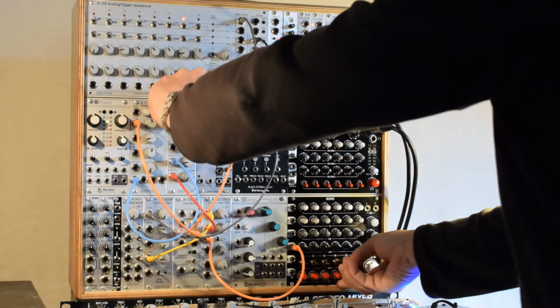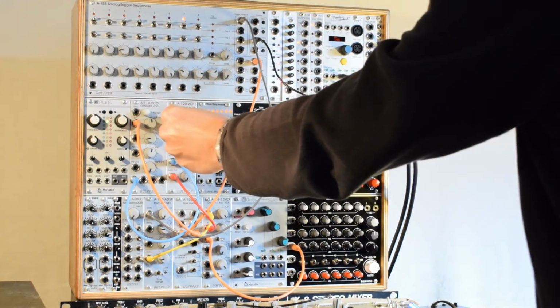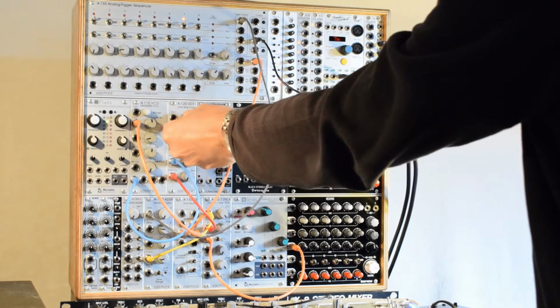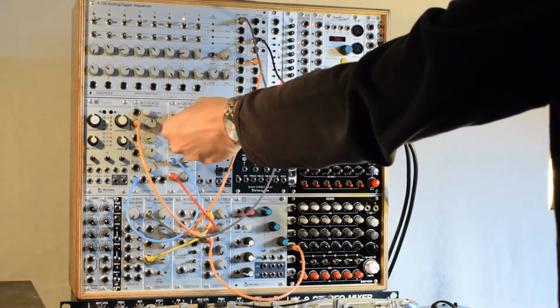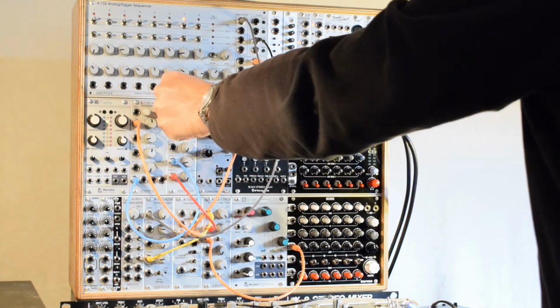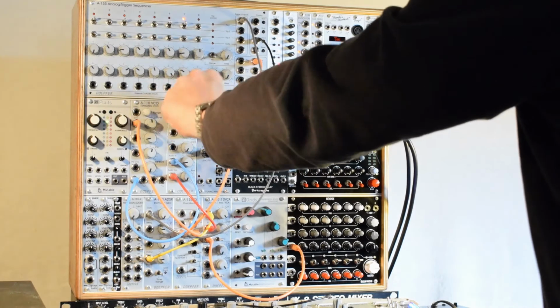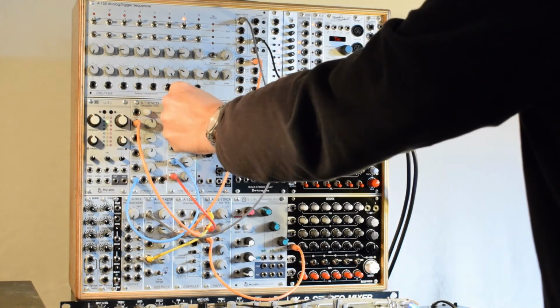If I turn the cut-off frequency down, you should hear the sound gets mellower and mellower until it basically filters everything out and you can't hear anything. So we can change the tone of the sound with the cut-off frequency.